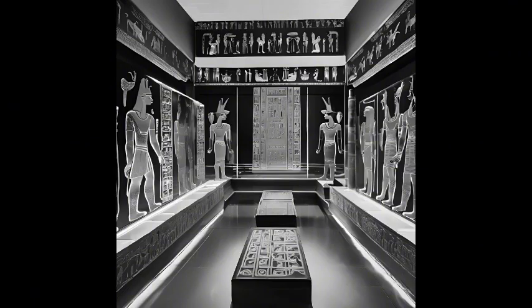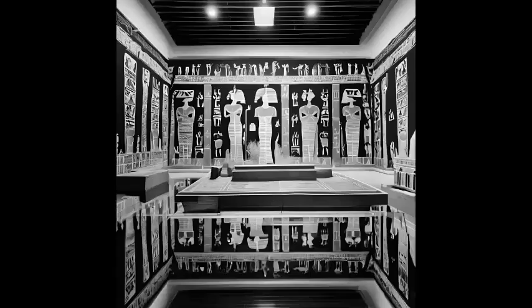Rituals and ceremonies. Din's reign saw the formalization of religious rituals and ceremonies. These practices, often conducted in temples and sacred spaces, reinforced the pharaoh's divine authority and ensured the favor of the gods. Din's emphasis on religious rituals helped create a cohesive state religion that united the people of Egypt.